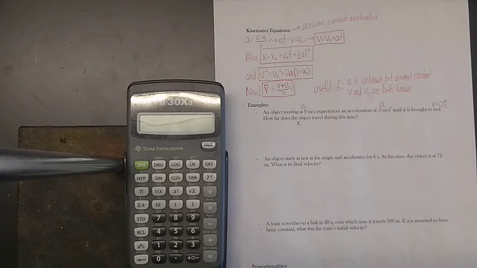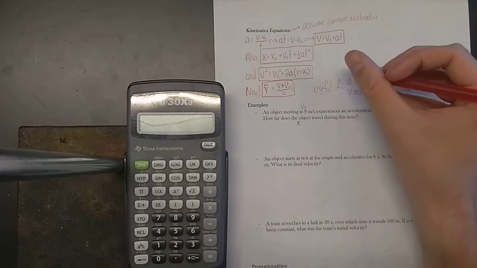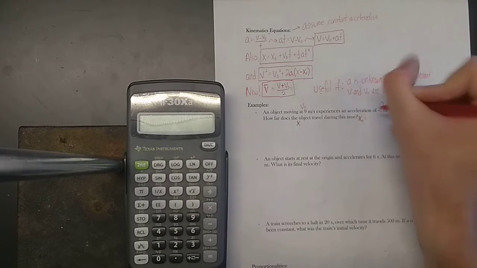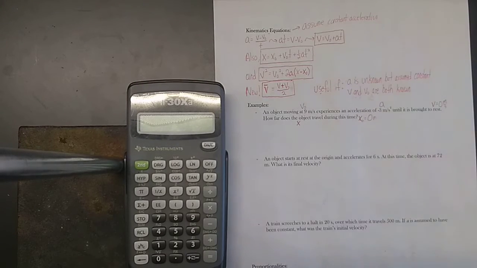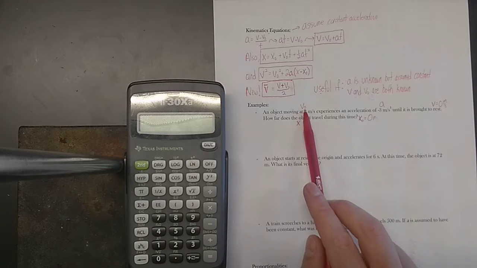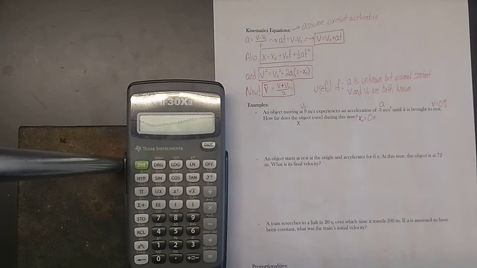And we can look for the final position if we make one little assumption. Let's make the assumption, because we weren't told otherwise, that x naught is 0 meters. The initial position was 0. Let's say it just started from 0. We don't have any evidence that it didn't, so we can start there. Okay, so now I know v naught, the initial velocity, I know the acceleration, I know the final velocity, and I know the initial position is 0. I'm looking for the final position.